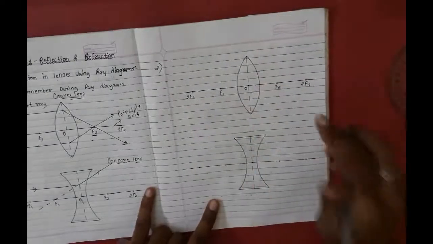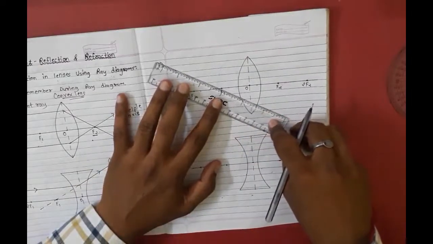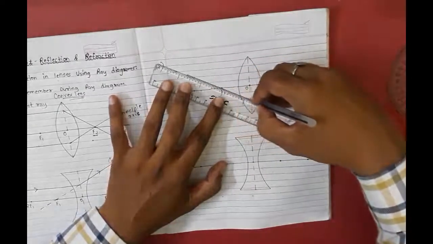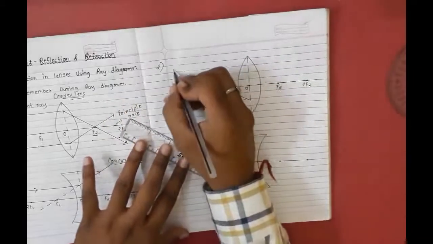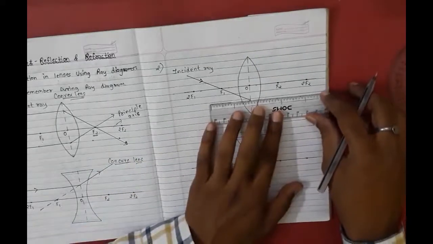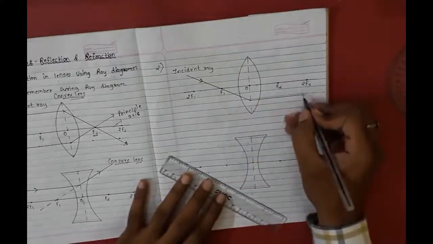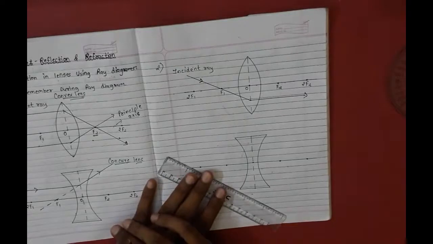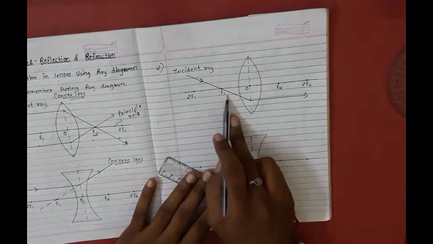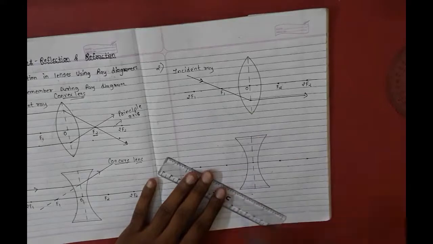Now as per rule number 2, if your incident ray is passing through the focus like this, after refraction it will become parallel to principal axis. So as per rule number 2, if your incident ray is passing through principal focus, that is F1, after refraction at optical center, it will become parallel to principal axis.